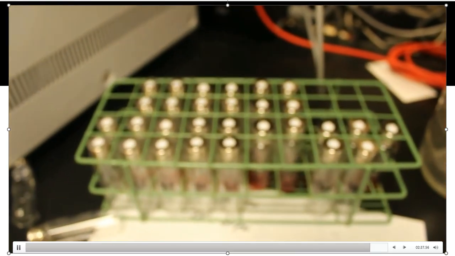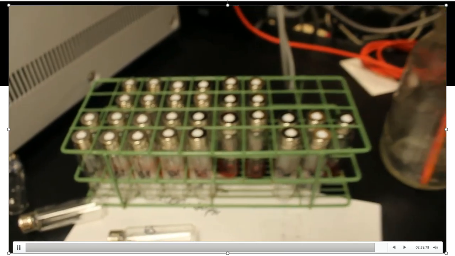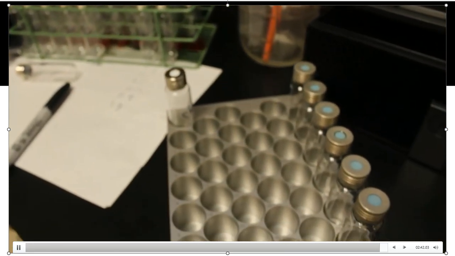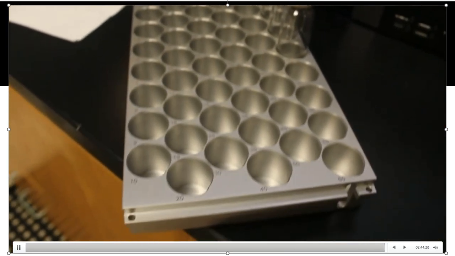So I'm going to load these up off camera. I'm just going to take our samples that we've prepped, and they are here, and I'm just going to load them in order the way that they should be in our tray number 4.